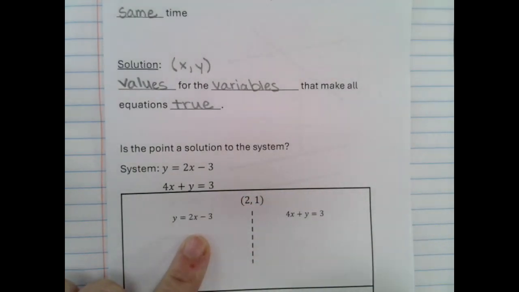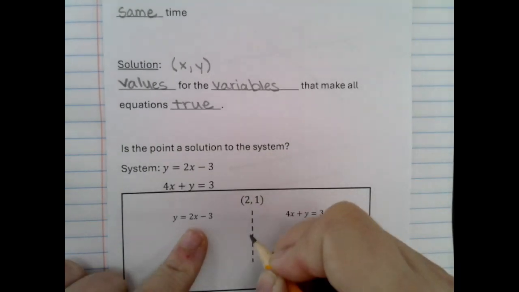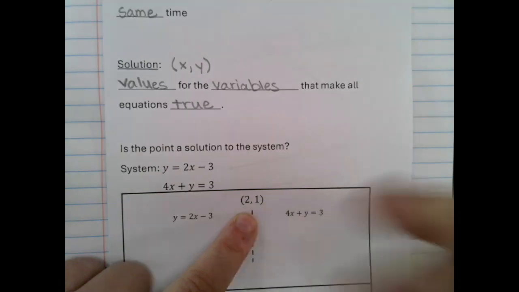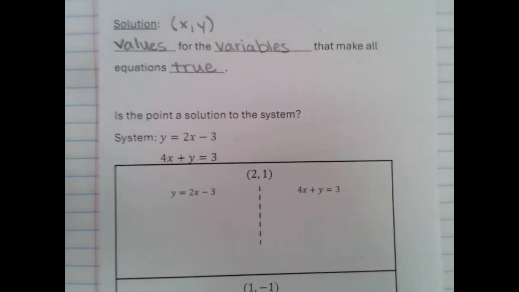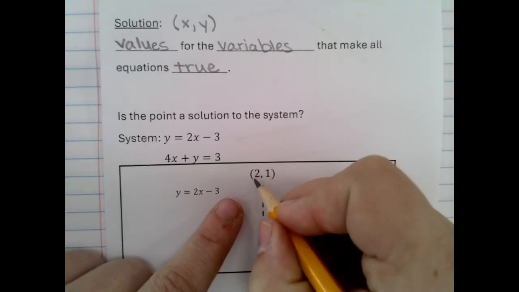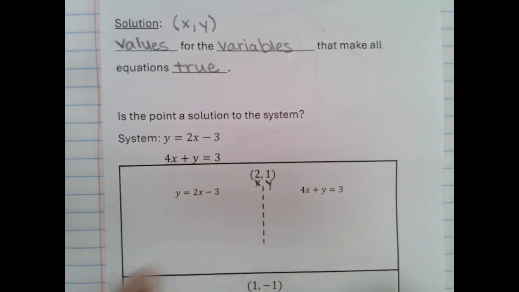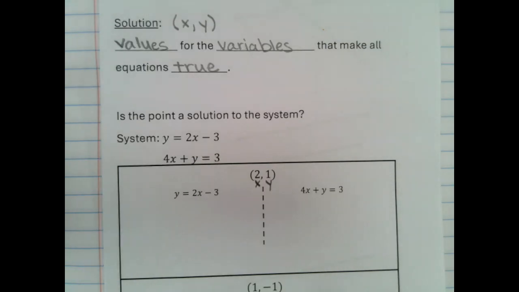So how does an ordered pair work? What comes first? Which letter? Does it go yx or xy? xy. So 2 is x, 1 is y. So we have our xy.